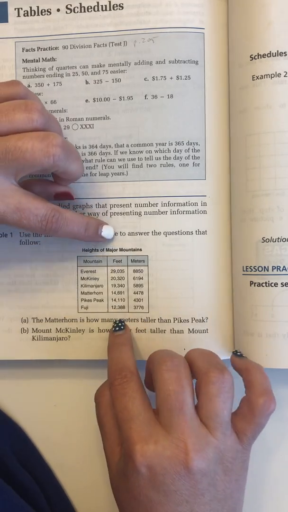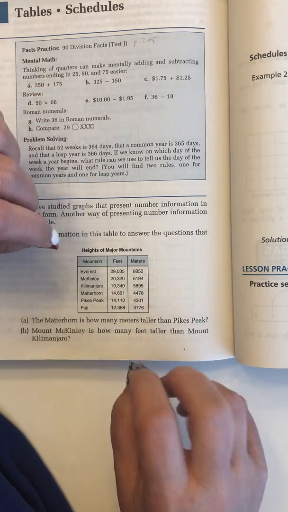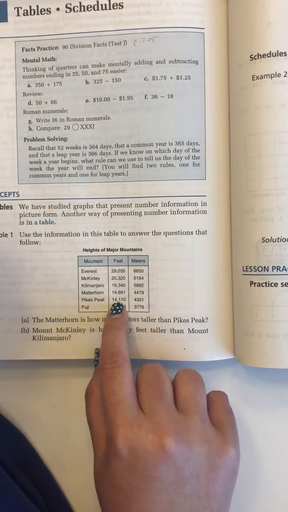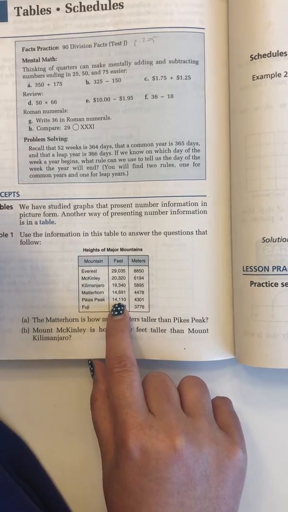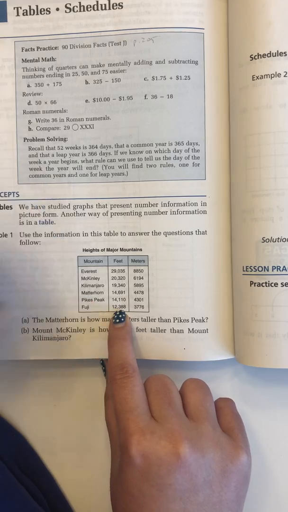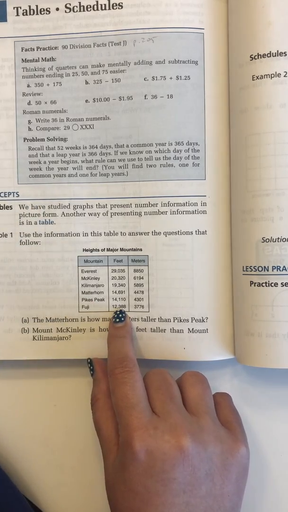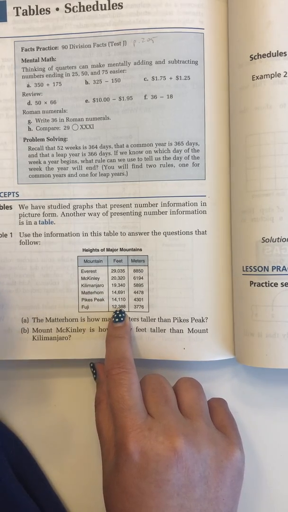Okay, we can compare and do a math problem and say how many feet taller is Pikes Peak, which is 14,110 feet, compared to Mount Fuji. And we could do the math there and determine how many feet difference there are. We'll get the opportunity to do some of that in our practice problems.